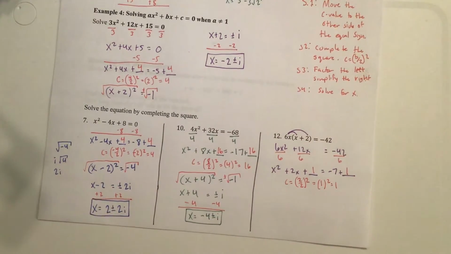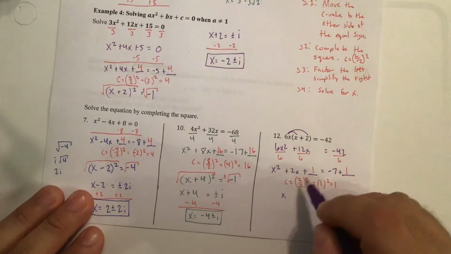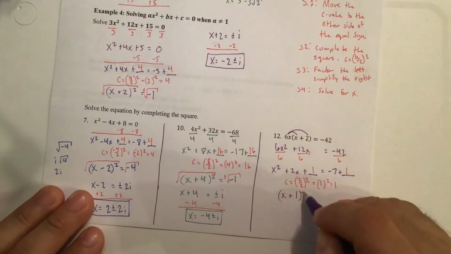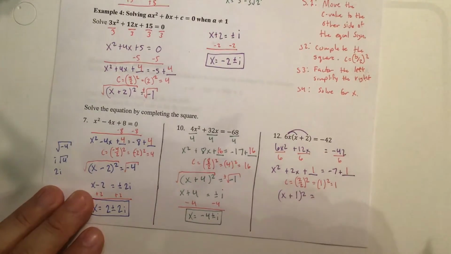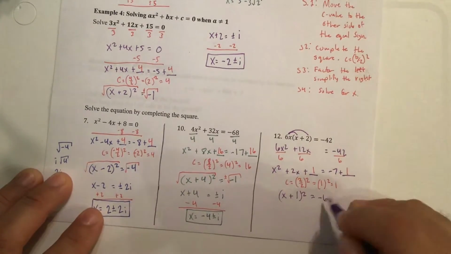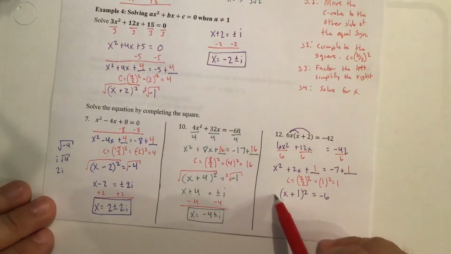So on the left side, we are going to factor it. Square root of x squared is x. The square root of 1 is 1. Middle symbol, parentheses squared. And then over here, negative 7 plus 1 is negative 6. PEMDAS backwards: no addition or subtraction, no multiplication or division.